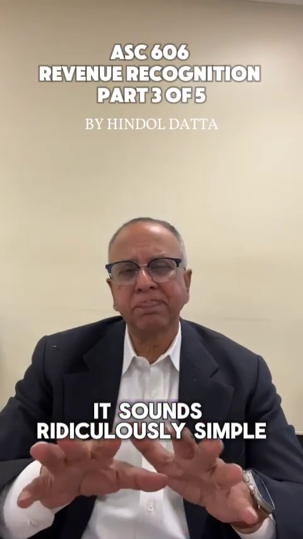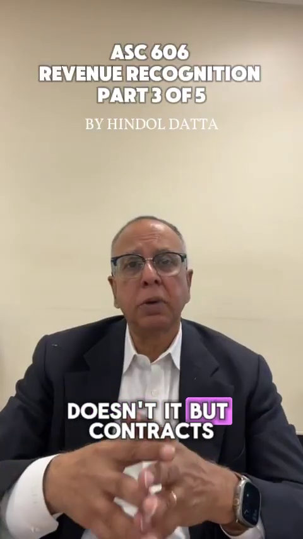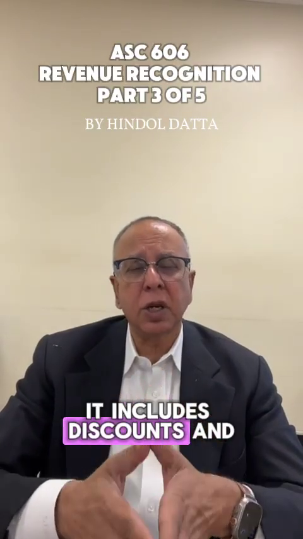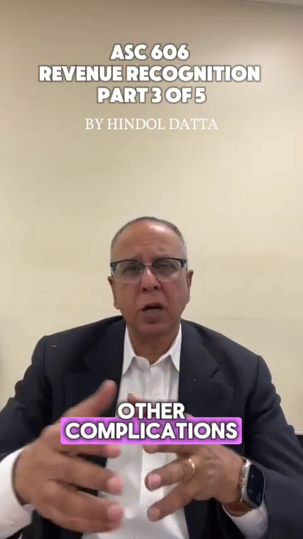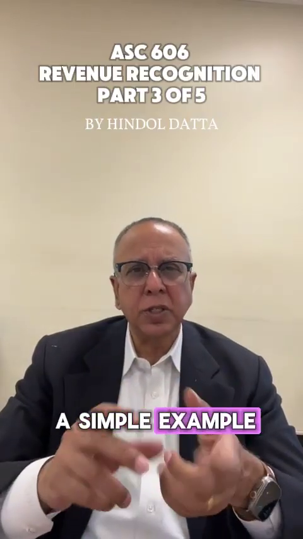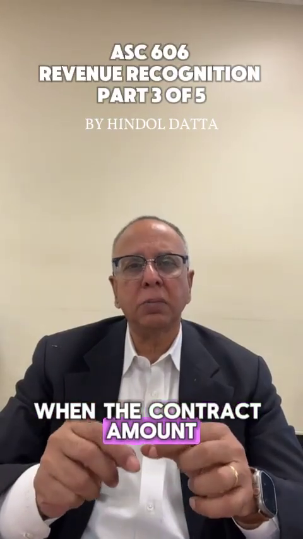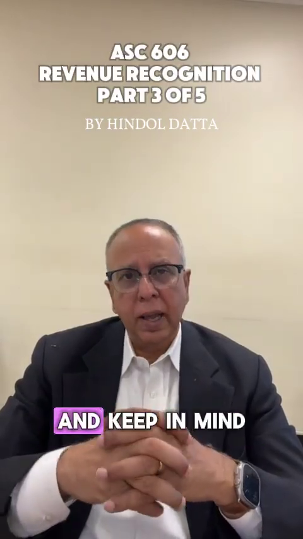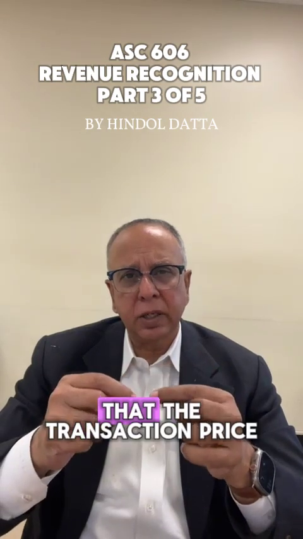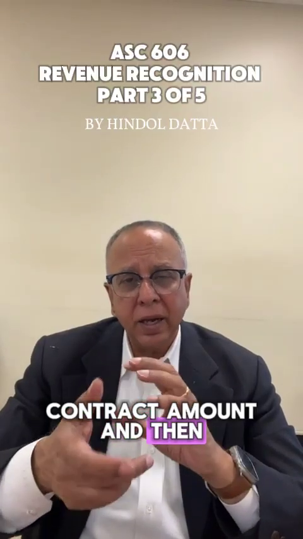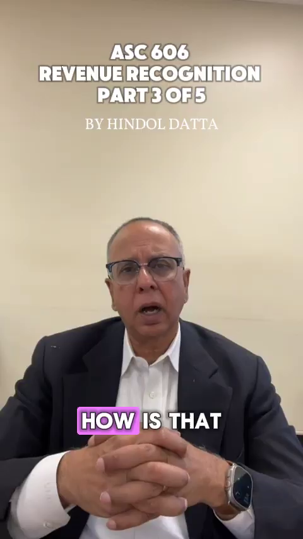It sounds ridiculously simple, doesn't it? But contracts often include variable pricing, discounts, and a whole host of other complications. So I'll give you a simple example to show you how to calculate a transaction price when the contract amount is not very straightforward. And keep in mind that the transaction price starts with the contract amount and then it adjusts for reality.